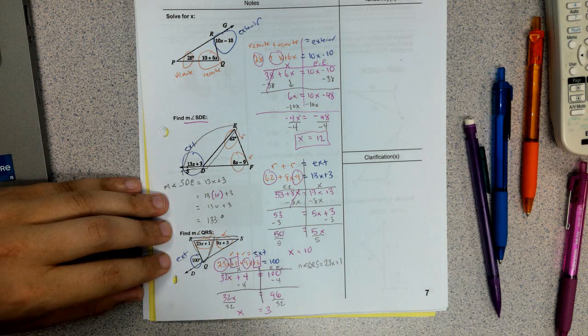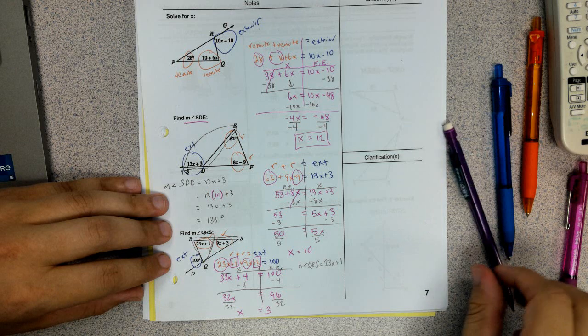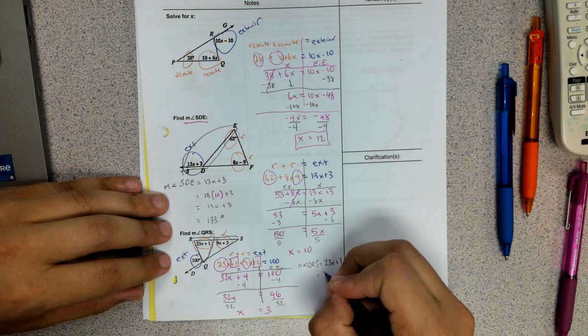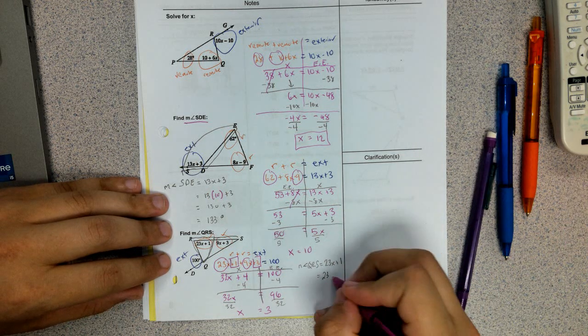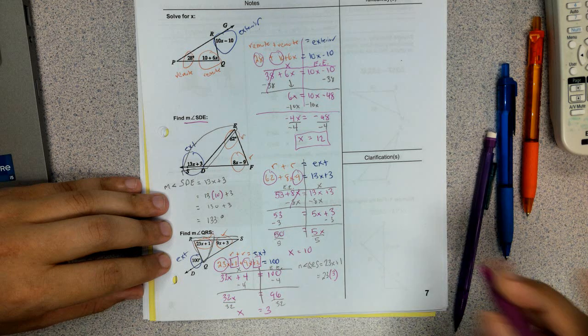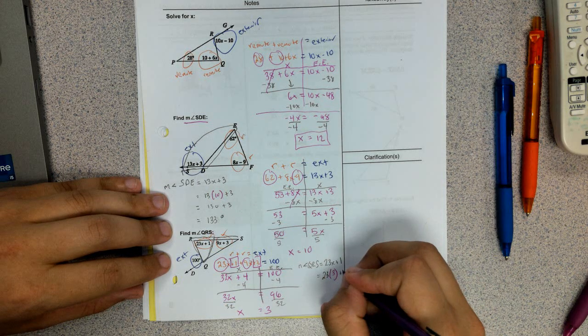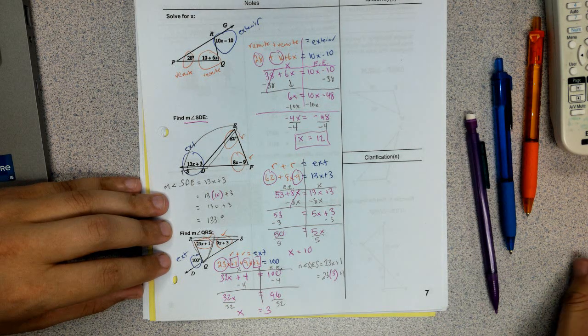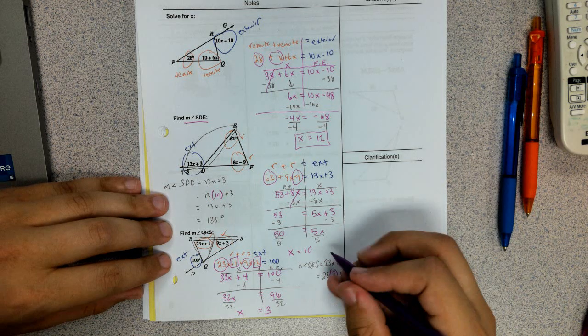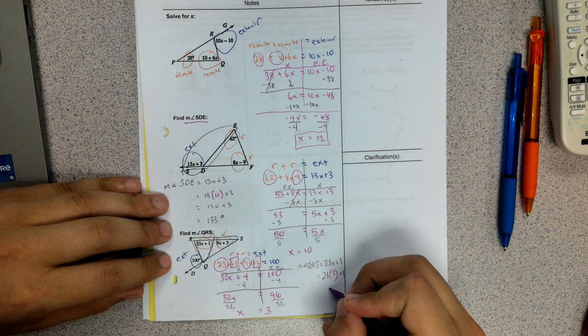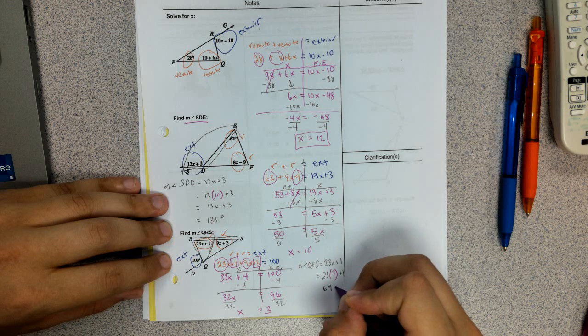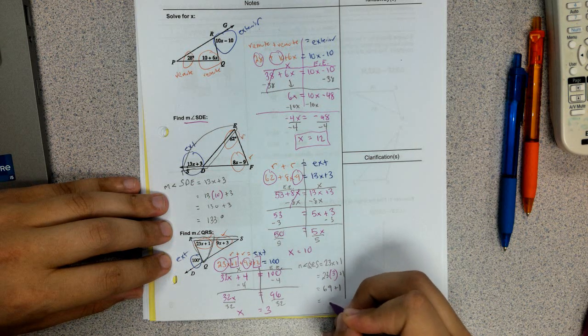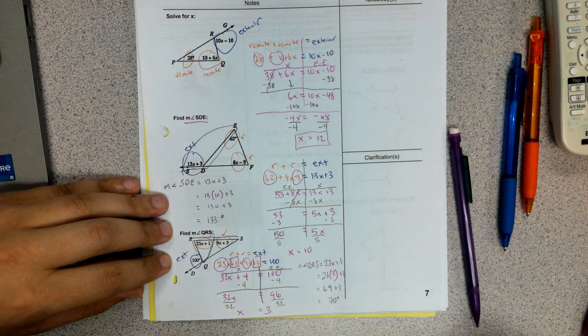We're going to replace x with what we got. So 23, the x is now replaced, so 23 times 3 plus 1. When I do that, I end up with 23 times 3, which is 69 plus 1, or 70 degrees.